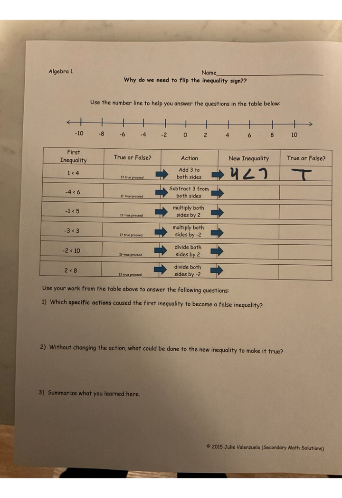So negative 4 minus 3 is negative 7, and 6 minus 3 is 3. So now we have negative 7 is less than 3. That's also true. So now we have negative 1 is less than 5. That's a true statement. Let's multiply both sides by 2.